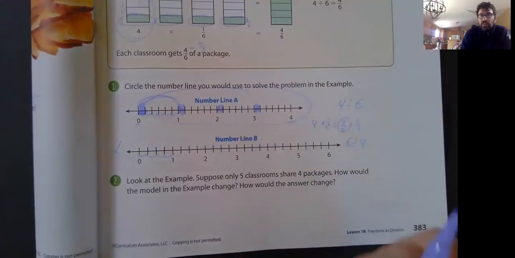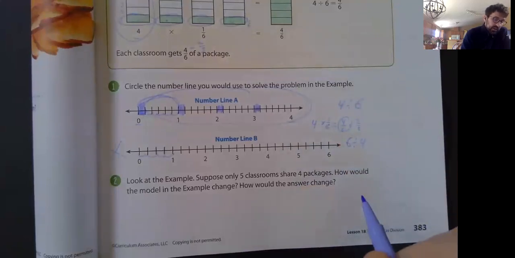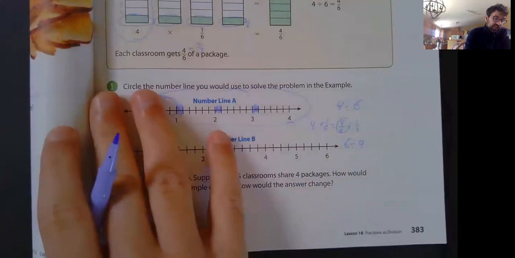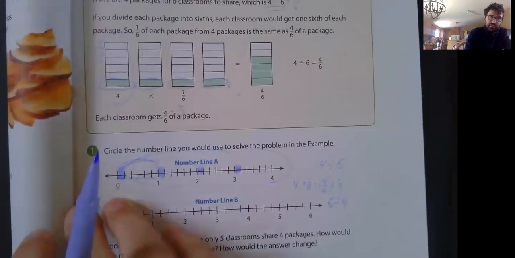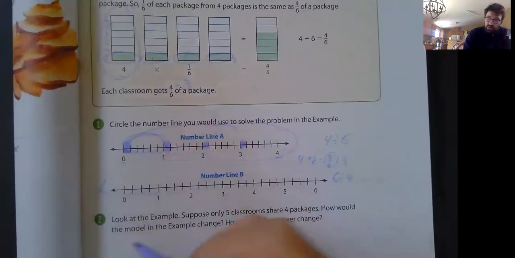Okay, so now that you're on pause, you should have already written your answer and done this. How would this model change? Well, hopefully you wrote something along the lines that instead of 6 groups here, it would be 5 groups, right? So we would break it up.